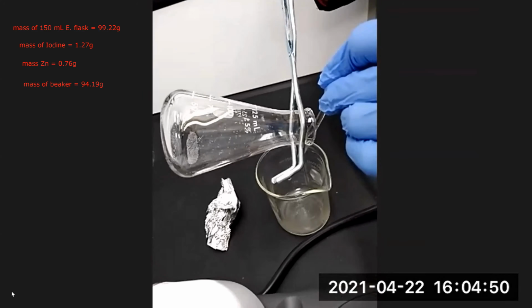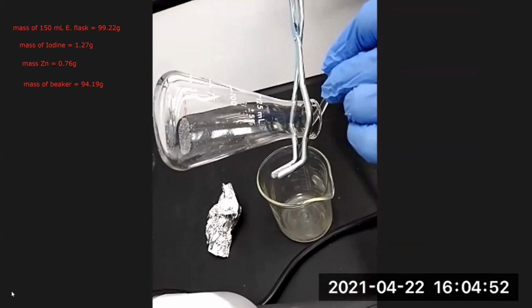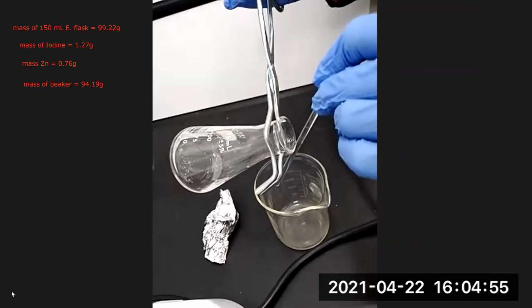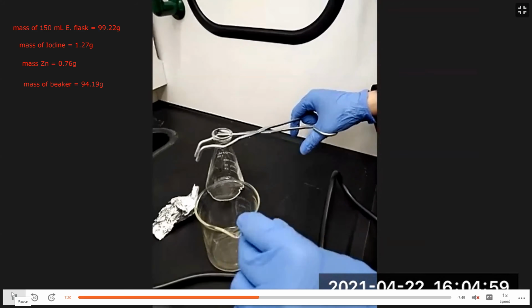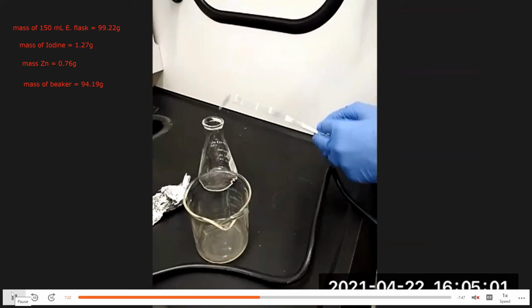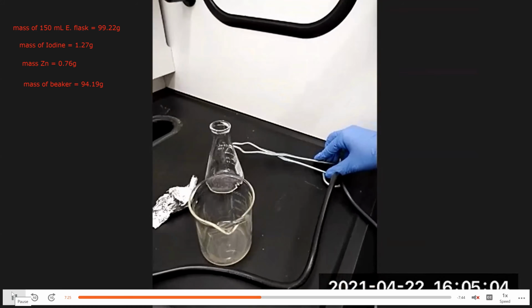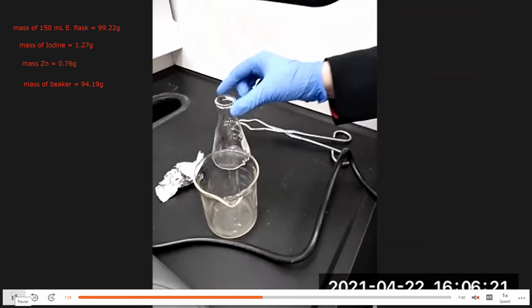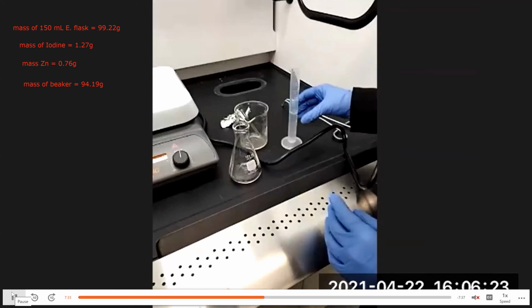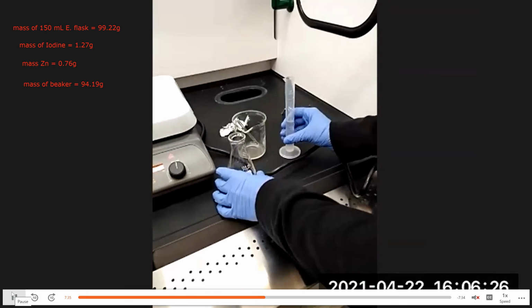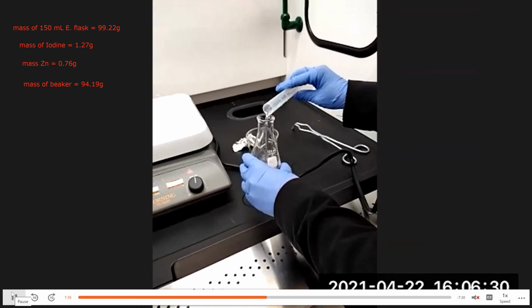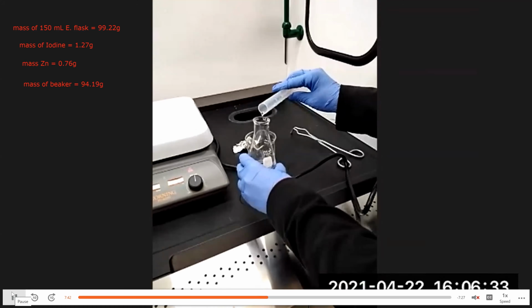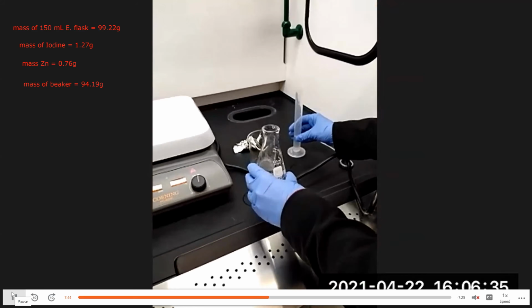We're also going to wash the unreacted zinc with a little methanol to make sure we get all the product out. So we're going to add a little methanol to it, about 5 milliliters at a time. We swirl it around and then pour the solution into the beaker.